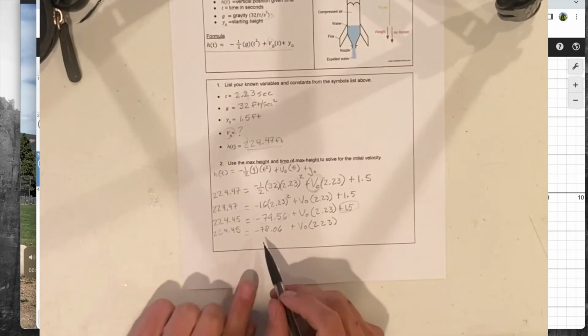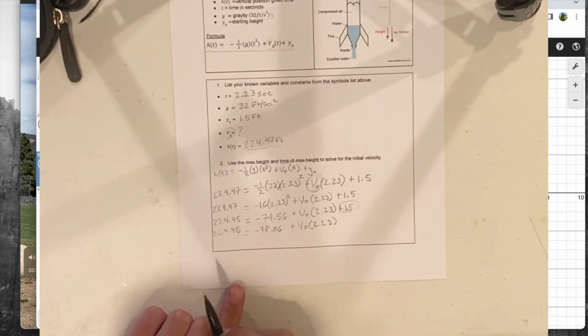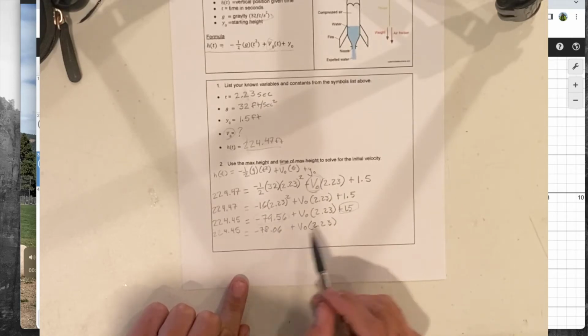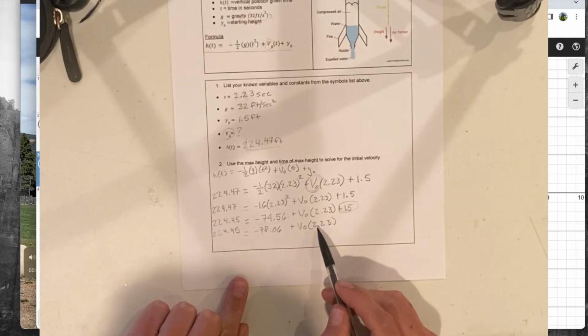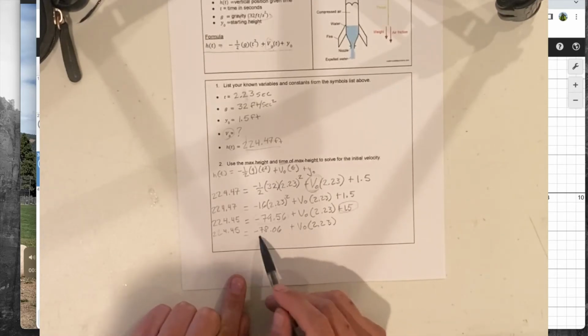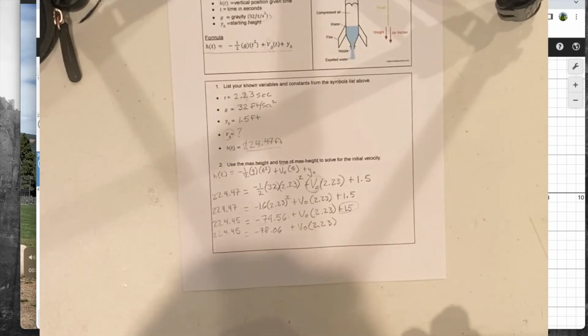All right, so the next step is to get this by itself. I'm eventually going to divide by 2.23, but first I need to get this over to the other side.